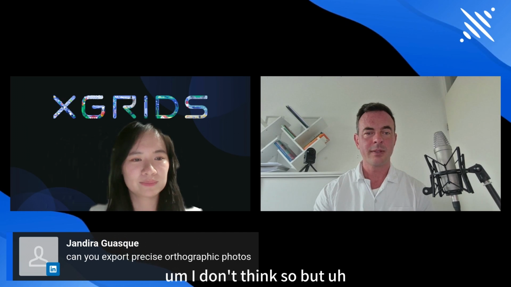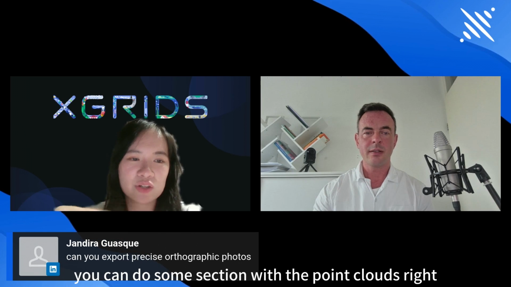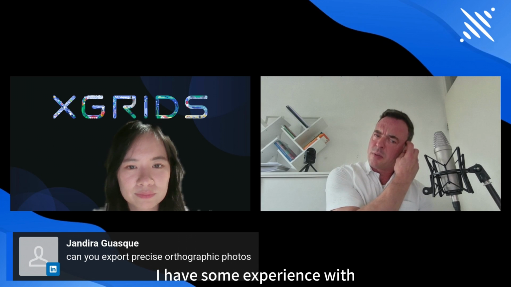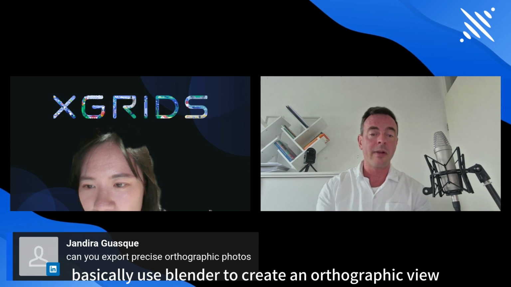Can you export precise orthographic photos? I don't think so, but maybe Jasper, you have some experience with other tools. Like you mentioned, you can do some sections with the point clouds, right? Yeah, I have some experience with Blender. If you import a PLY file in Blender with the correct add-on, you can basically use Blender to create an orthographic view.